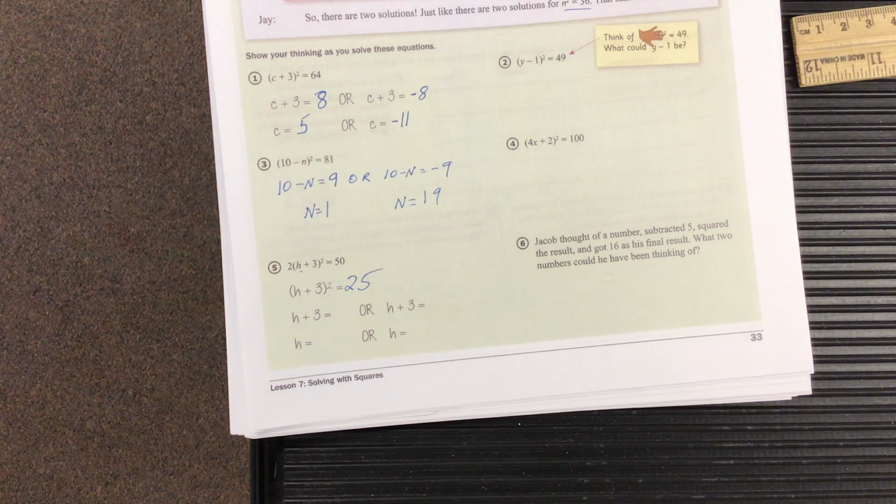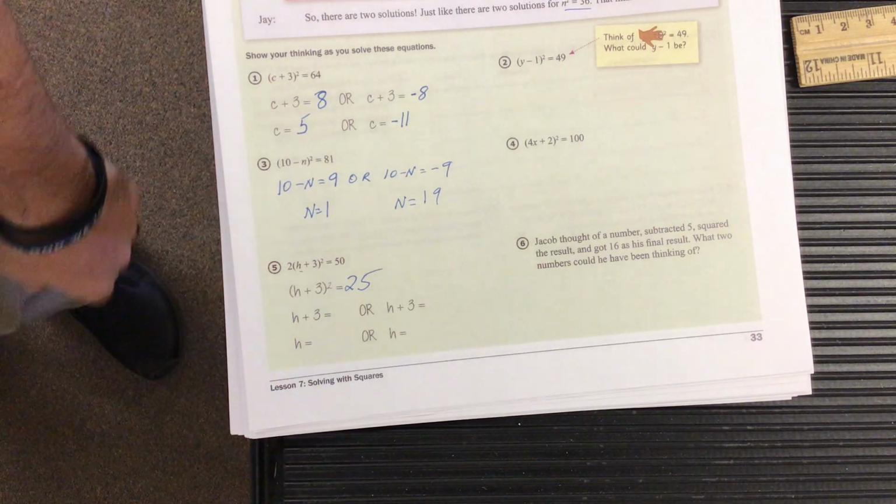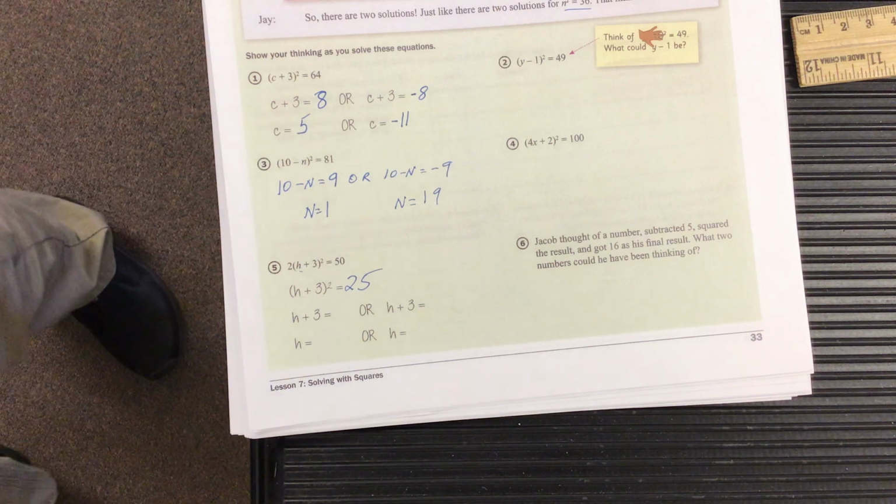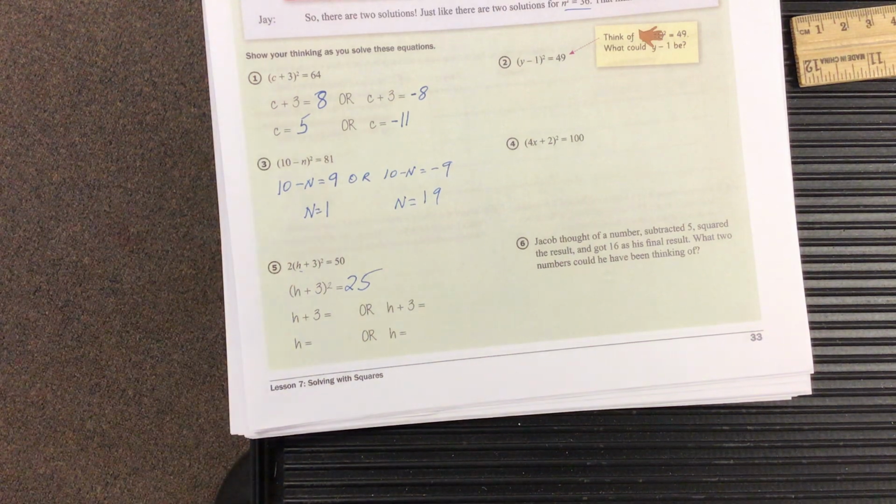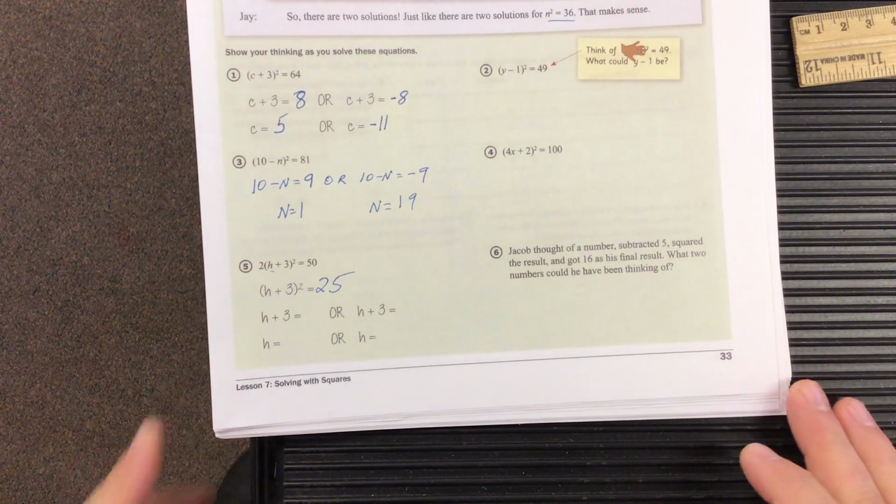Is the square root of 50, is that 5? 50's gone, Landon. But you have to do h plus 3. Where does the 50 come in? I don't have a 50 on my equation. Yeah, you do. Well, we changed it to 25. 2 times 25 is 50. That's why it's so confusing. Because 50 divided by 2 is 25.